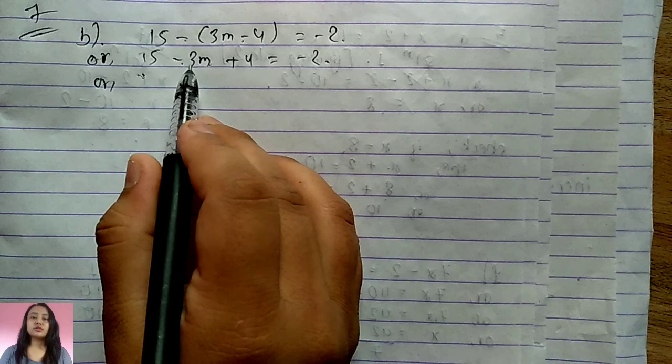Now the next step. Here 4m plus 3 is whole upon 3, right? So now we can shift this to the other side, since here is a division. While shifting to the other side, it will be multiplication. Next step, another easy step.